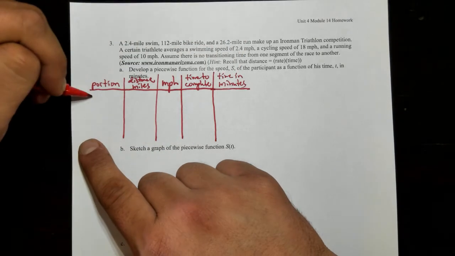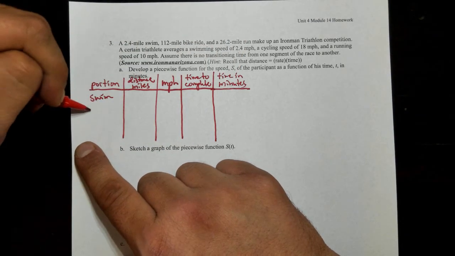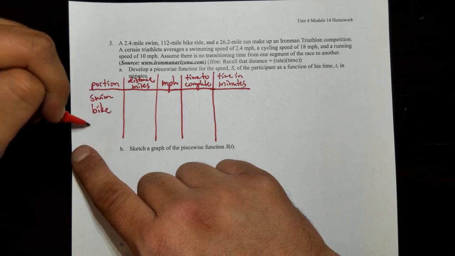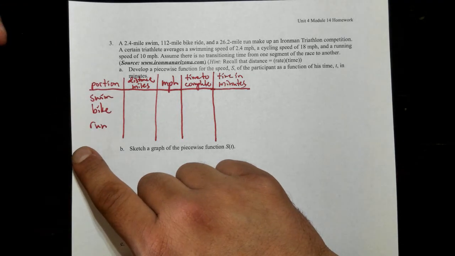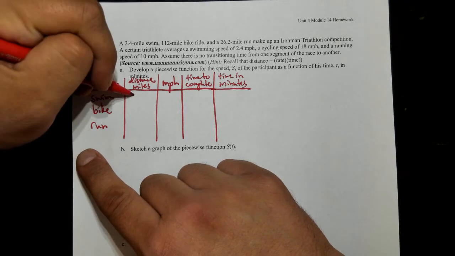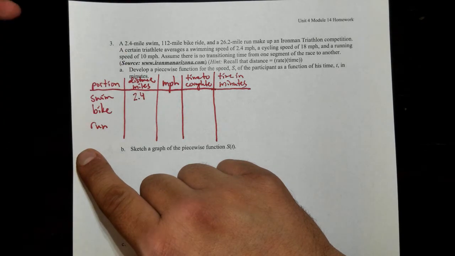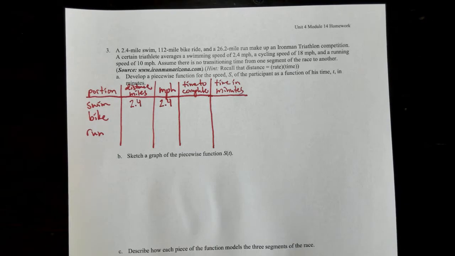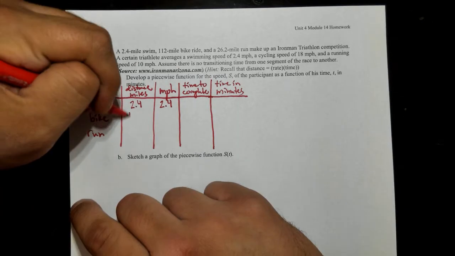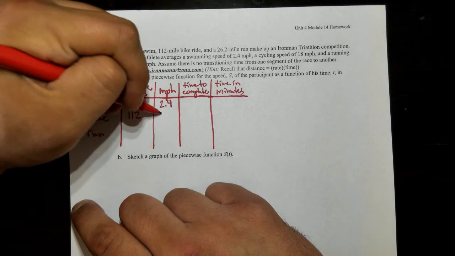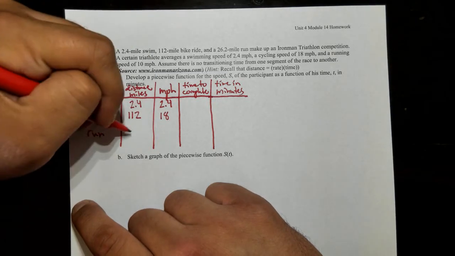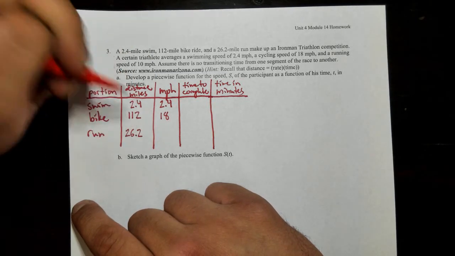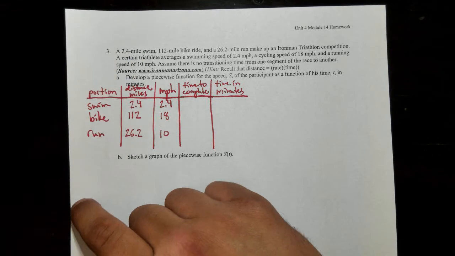So we are swimming, biking, and running. The swim was 2.4 miles at 2.4 miles per hour. The bike was 112 miles at 18 miles per hour. And the run was a marathon, 26.2 miles at 10 miles per hour.